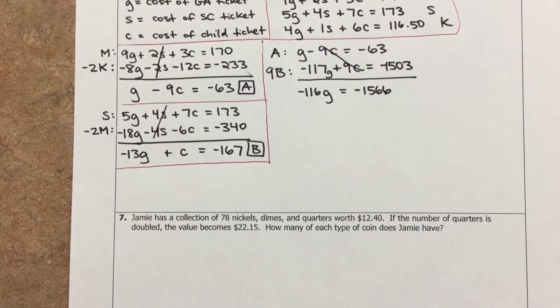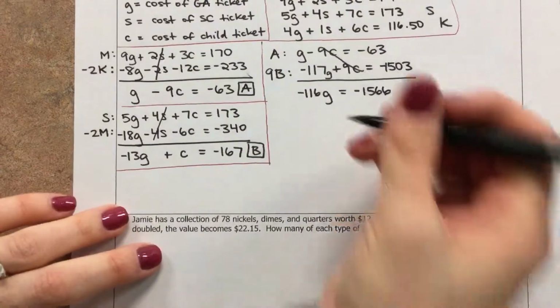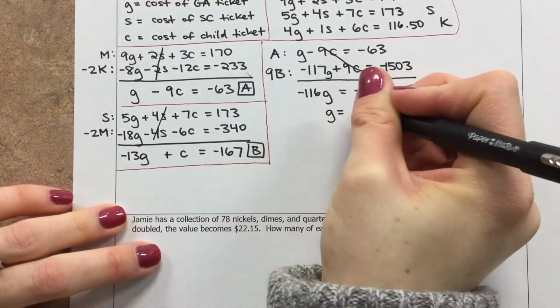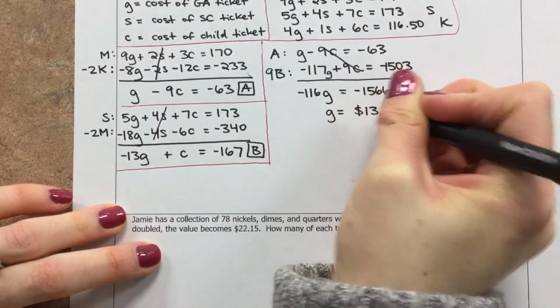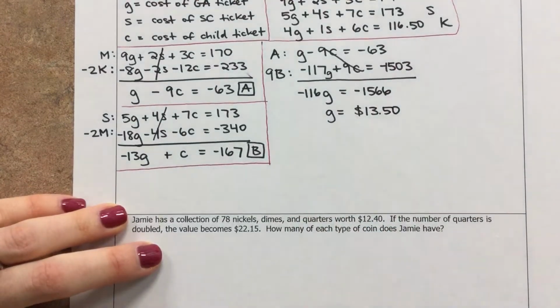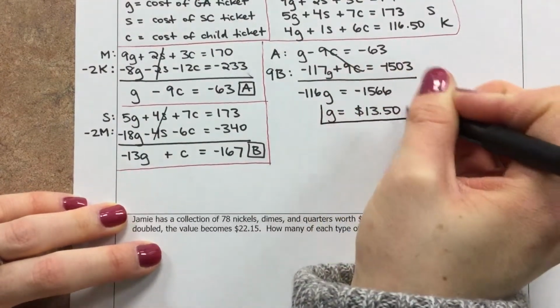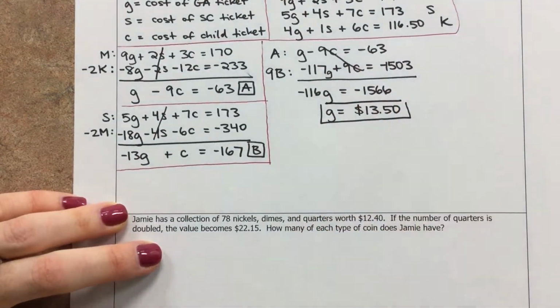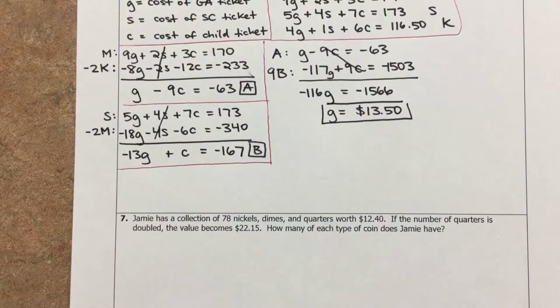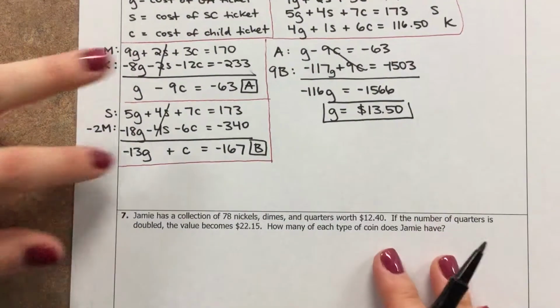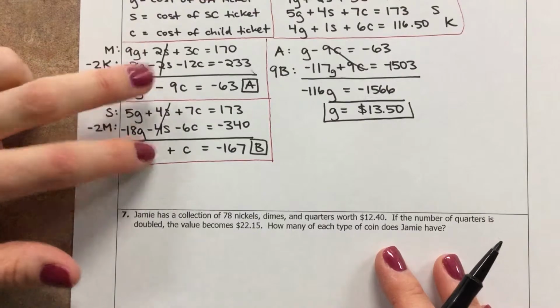I can figure out what g is. Just divide both sides by -116. And that gives me 13.5, and since we're talking about money, that means that's $13.50. So I found one of them. General admission ticket is $13.50. So that's a good start. I can use that to find C, because both of these equations have a G and a C.